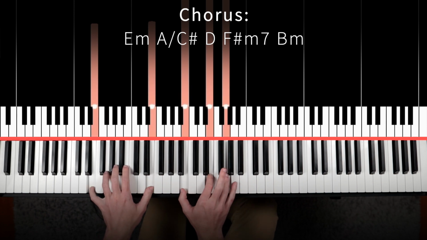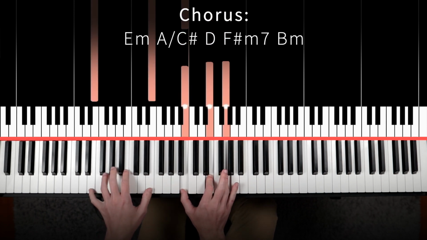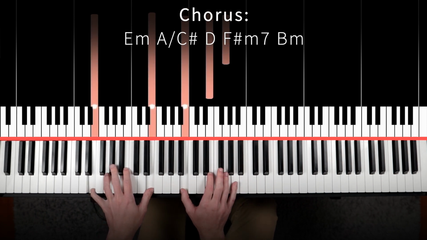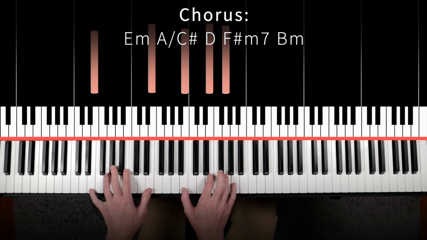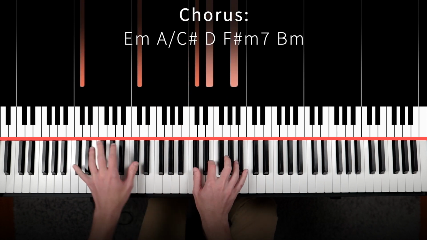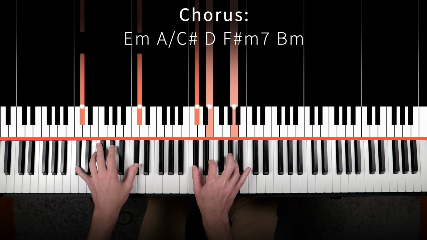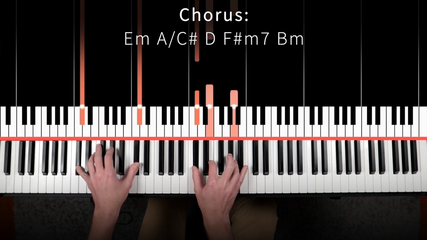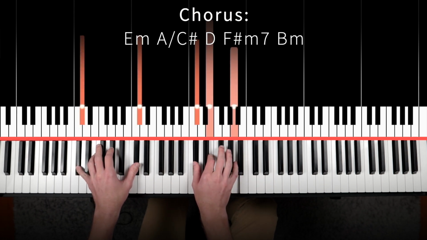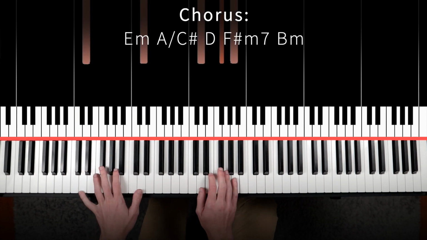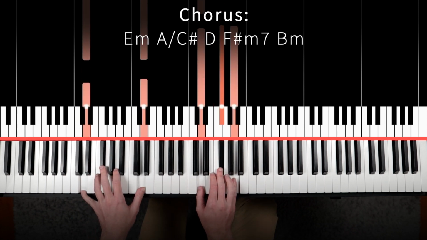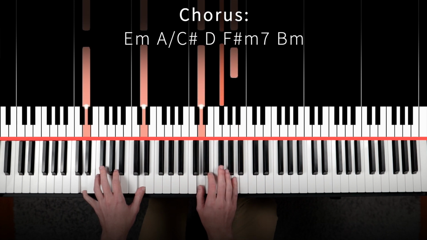We're going to start with an E minor chord, so we'll have E's in the left hand, B, E, and G in the right hand. Now an A over C sharp chord, C sharp's in the left hand, C sharp, E, and A in the right hand. And then we go to a D major chord, D's in the left hand, D, F sharp, A.